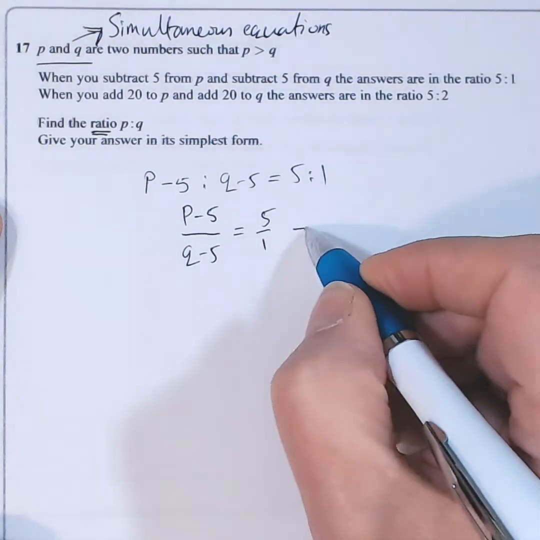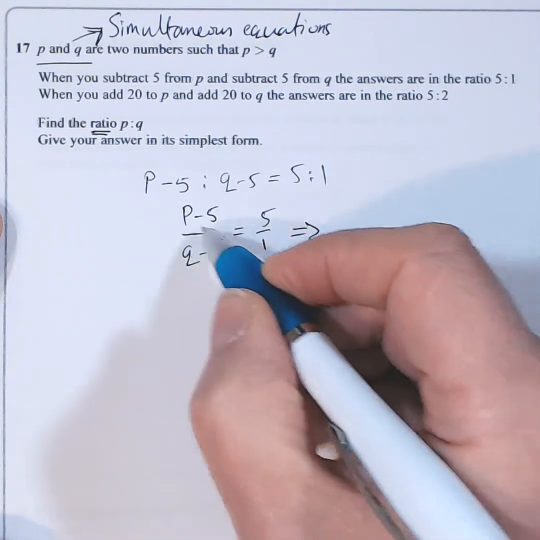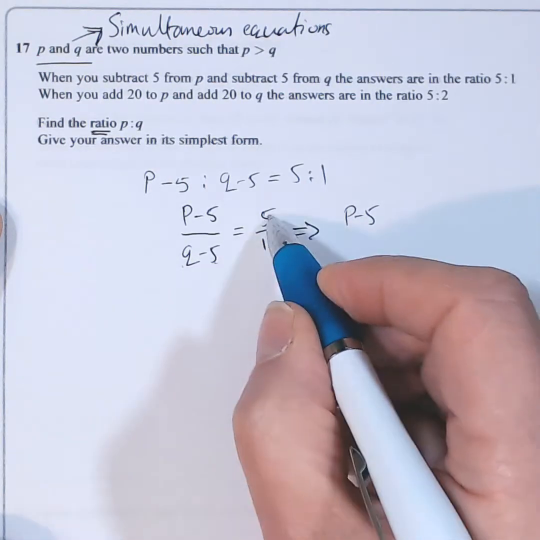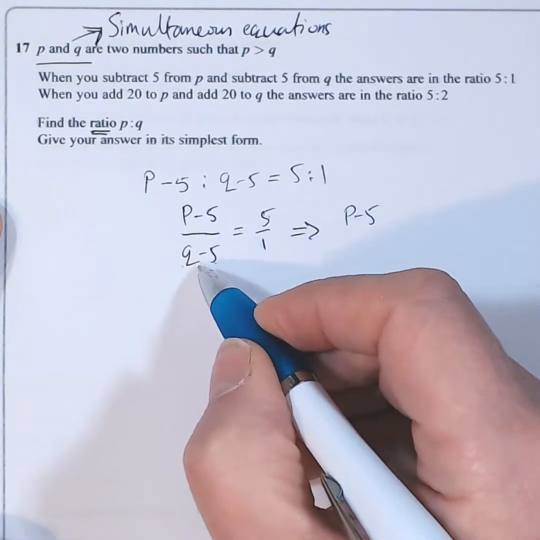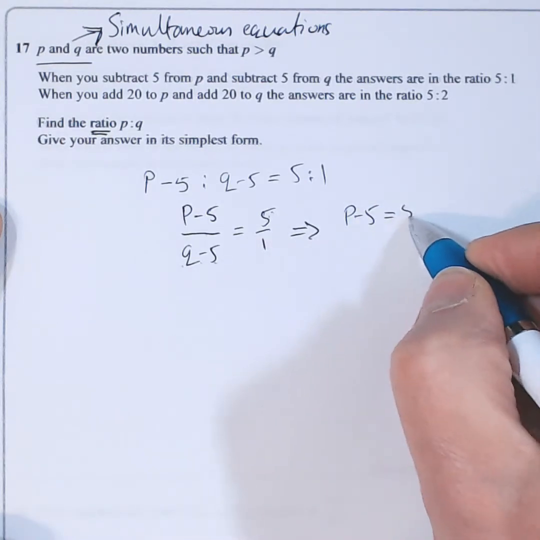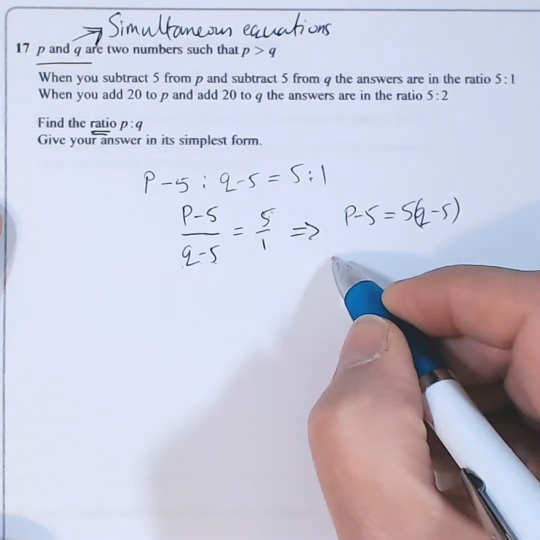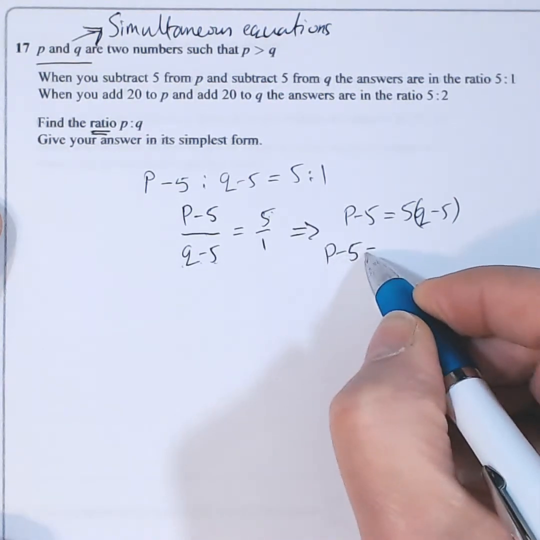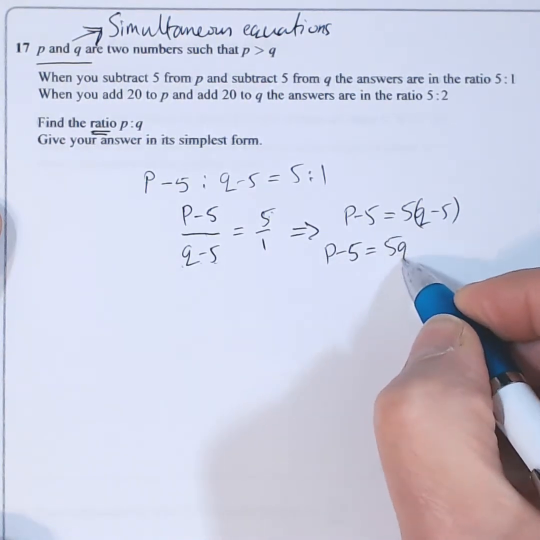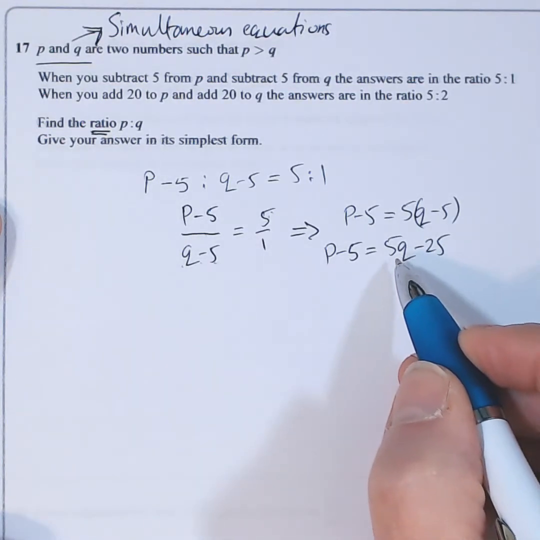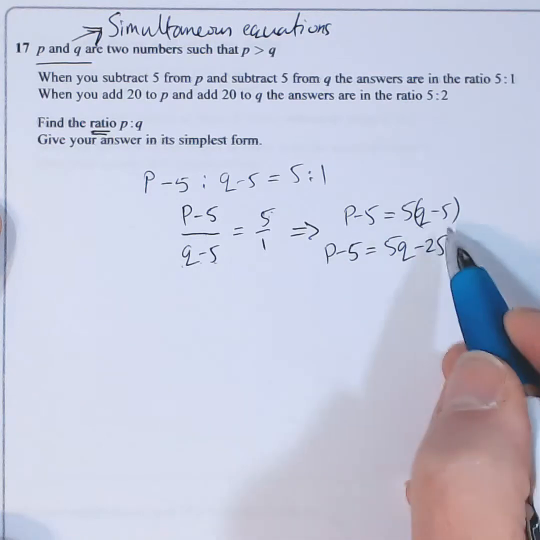And when we rearrange that, 1 times this is P take away 5, Q take away 5 times 5, opposite of dividing is timesing, is equal to 5 brackets Q take away 5. So P take away 5, expand the bracket, and because we know simultaneous equations, it's nicer if the letters are on one side and the number is on the other side.